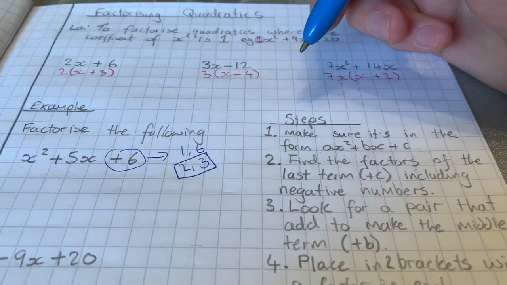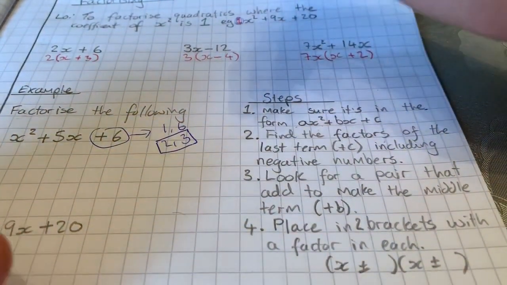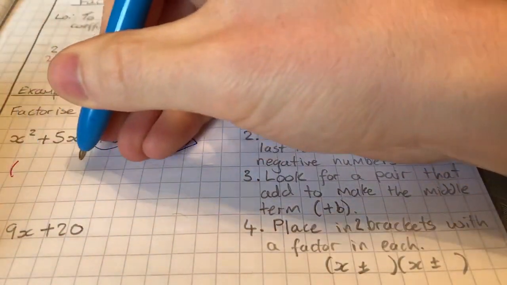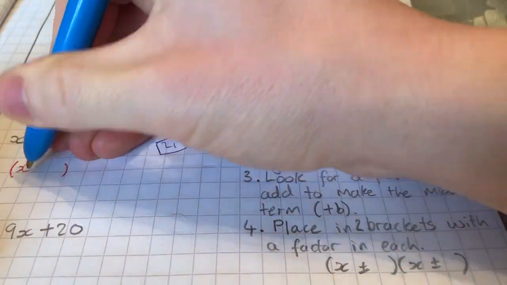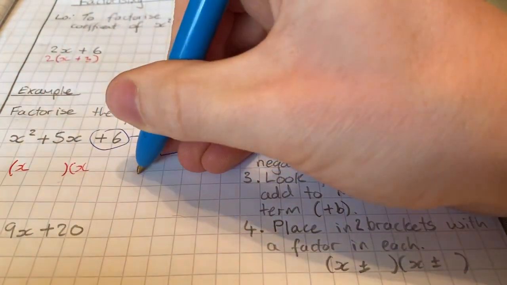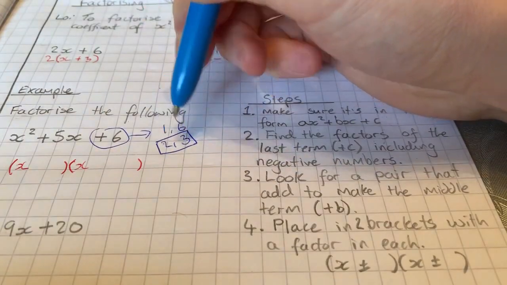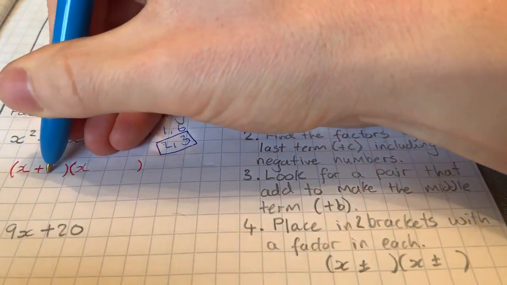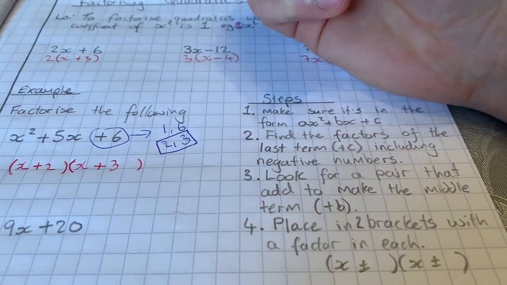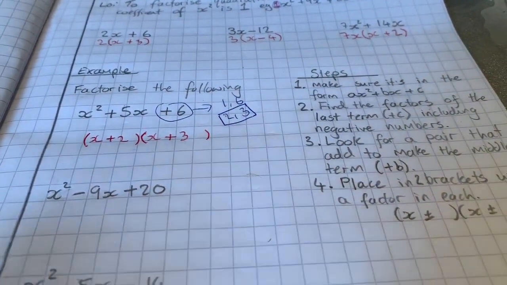So once you've done that, you want to place 2 brackets with a factor in each. So what we're going to do, we're going to place 2 brackets. So 1 bracket here, and you start with x, and then another bracket there, starting with x, and we're going to place these 2 factors in there. They're both positive numbers, so it's plus 2 and plus 3. So that's how you factorise. Now, I've got 2 more examples that I do want to go through still.